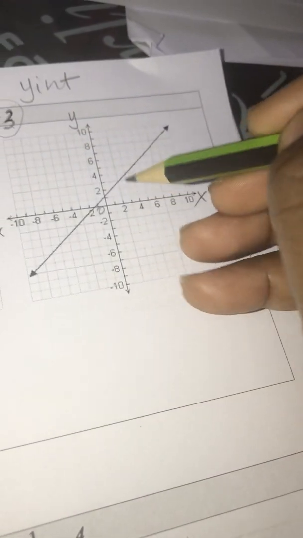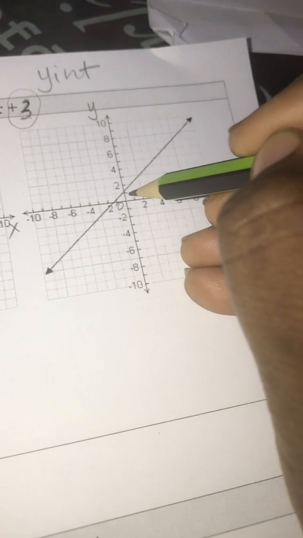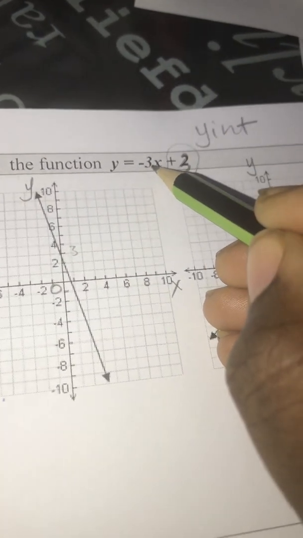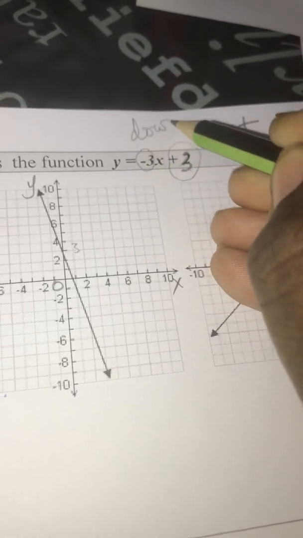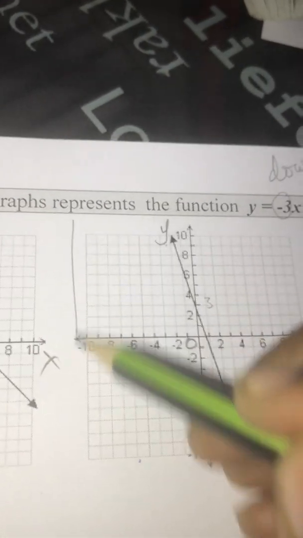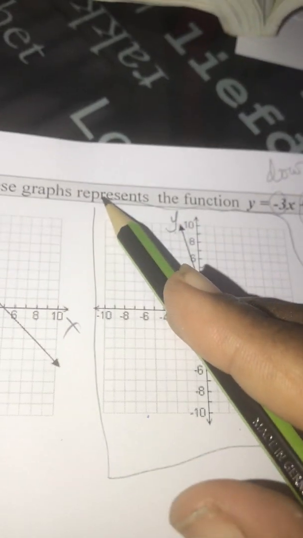I have to check this other one. This is 1. Good. So this is not my graph. Now, my slope is negative. That means it is going down. There, this graph is going down. So that's why this is my answer. So this graph is my answer.